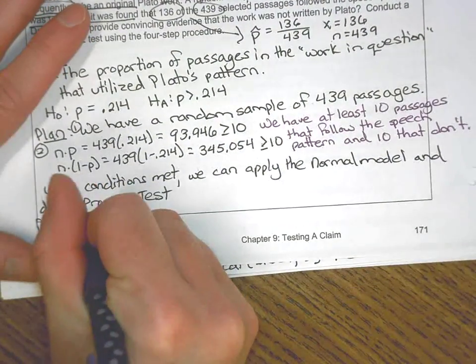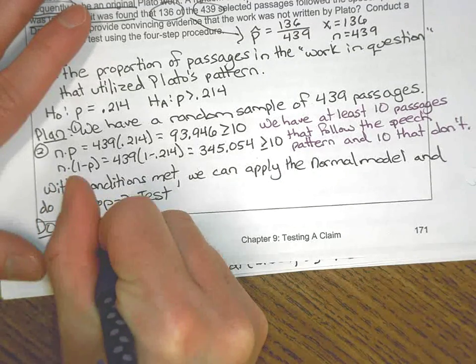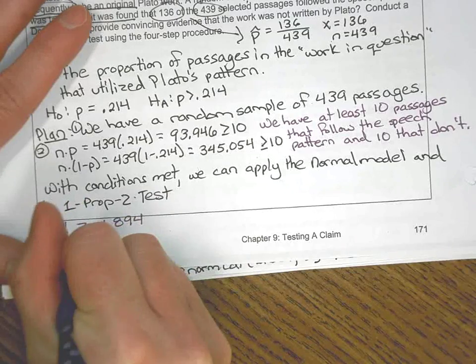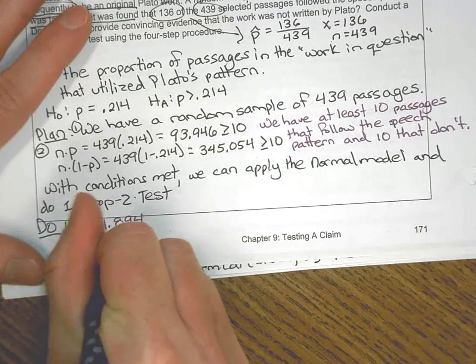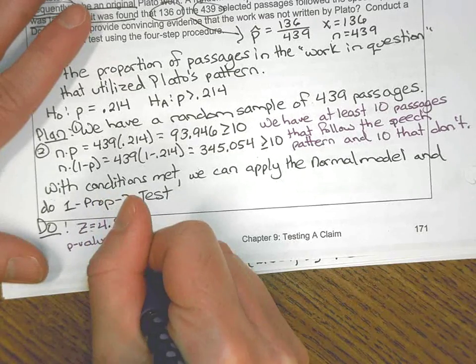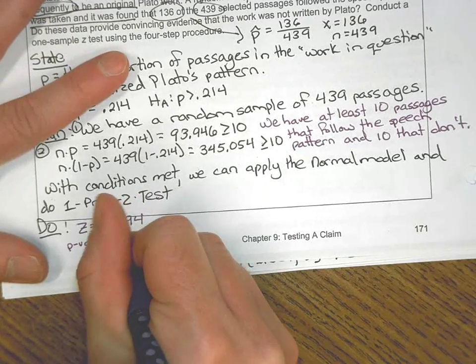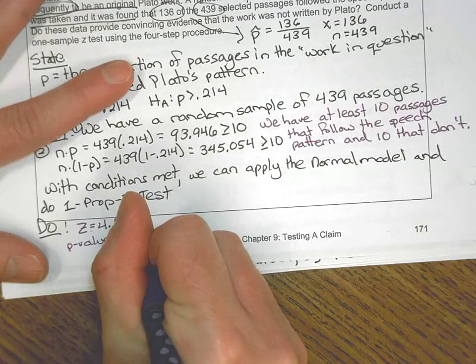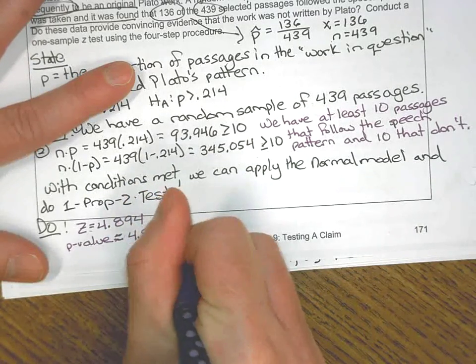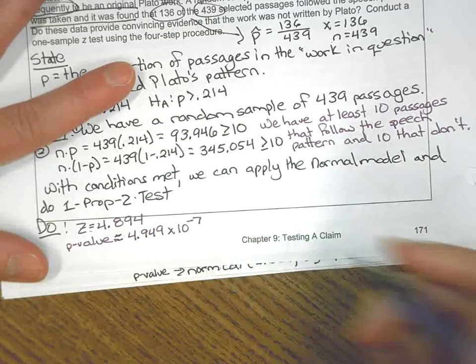So since I named it, I'm just copying all this information down. We have z equals 4.894. Your p-value is, I want to say basically 0. You could write that it's 4.949 times 10 to the negative 7 if you like that better.